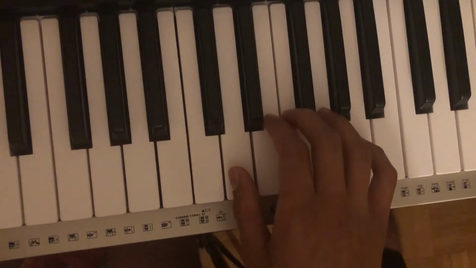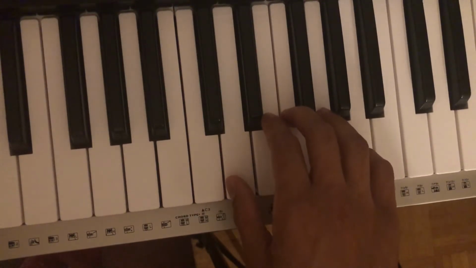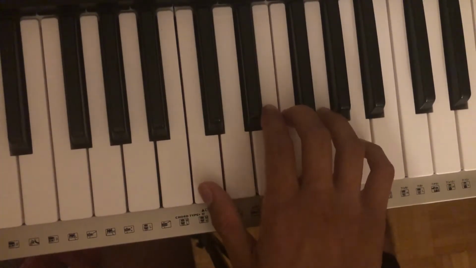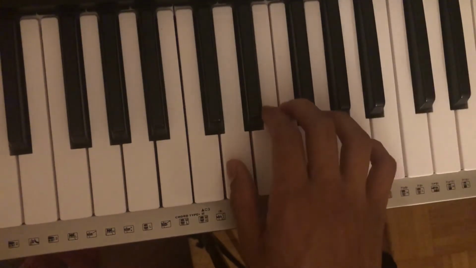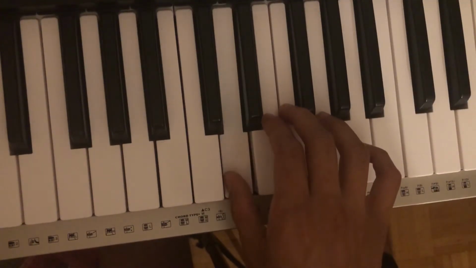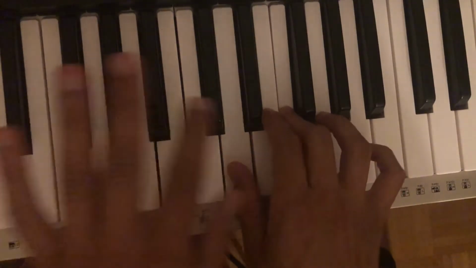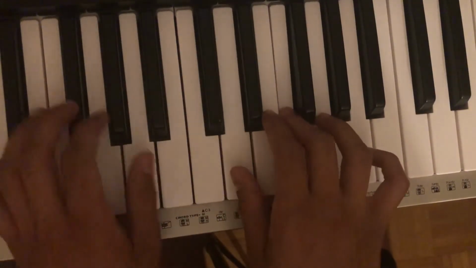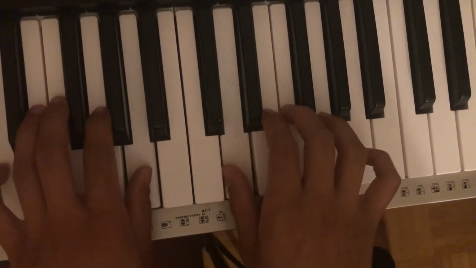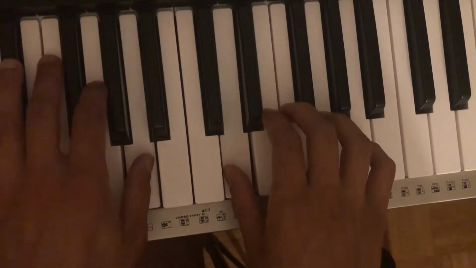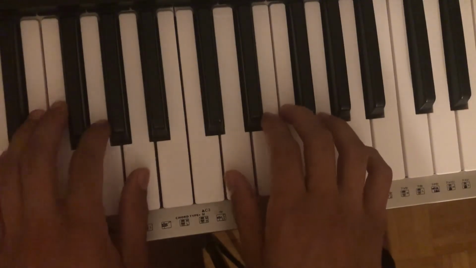So for when you start, I'm gonna start with the tonic example, and then you can add some left hand. No, okay, that was bad.